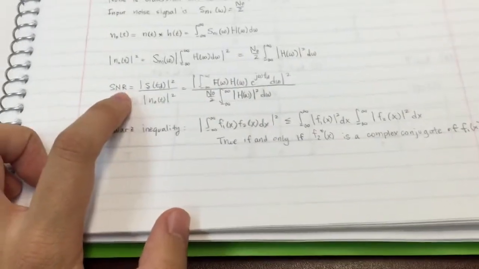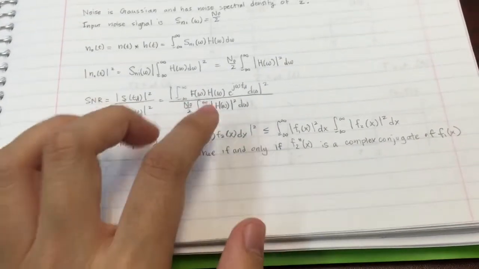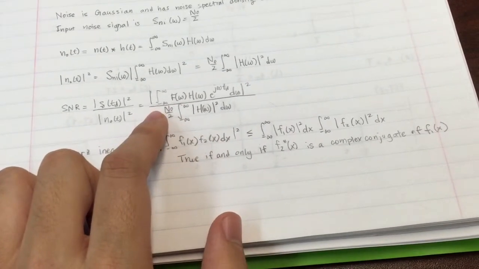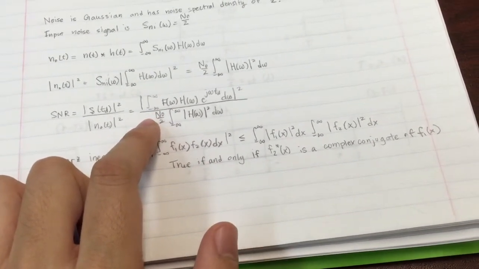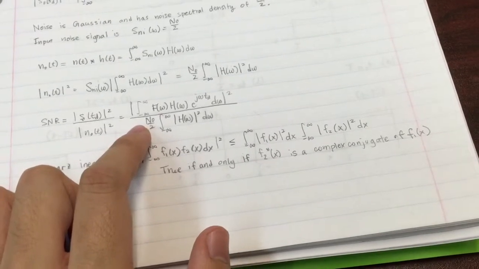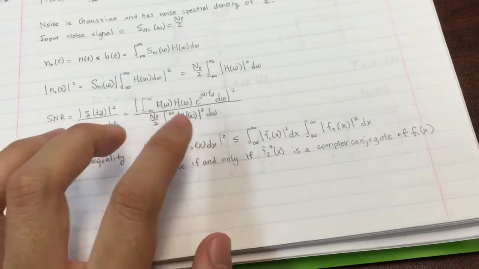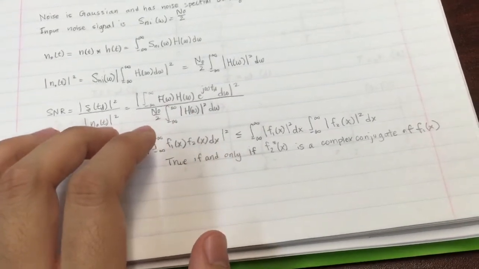Then we can rewrite the SNR equation with what we just found in the frequency domain. We put what we found for s naught of t sub d, all of it absolute value squared, over the absolute value squared of n naught of t.